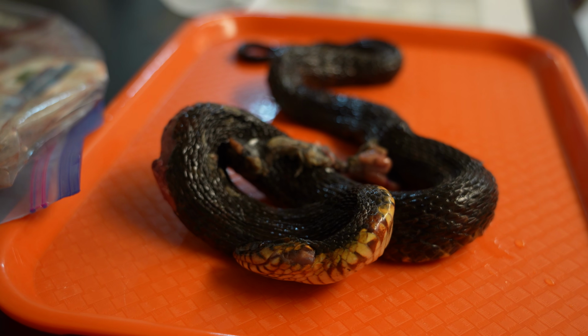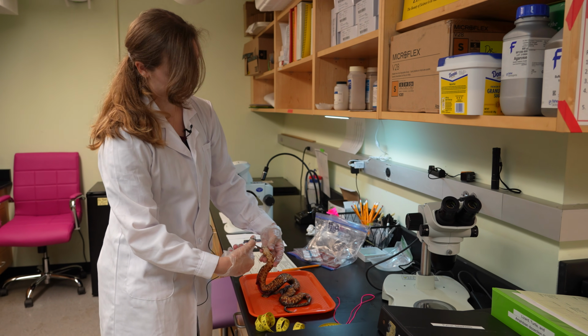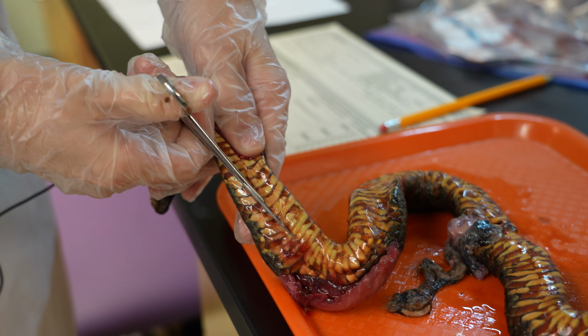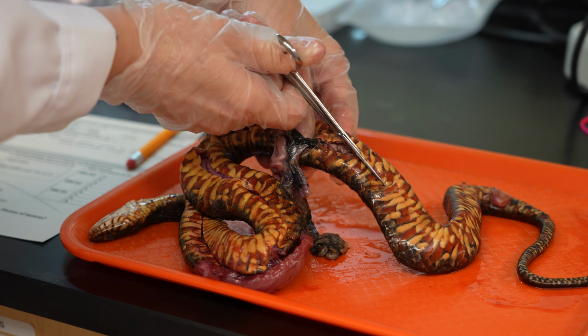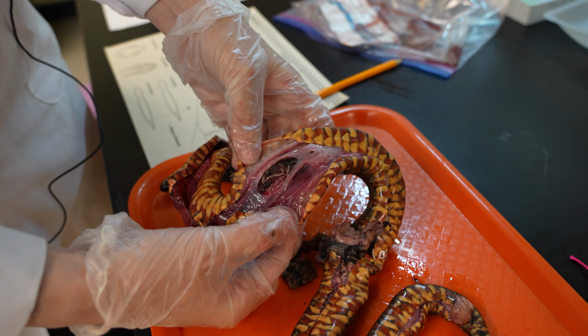So to cut open the snake, I'm going to start by making a cut across the neck region here, so I have somewhere to insert my scissors. And then once I have a place to put my scissors, I'm just going to insert them like this and cut all the way down that side, kind of like cutting wrapping paper. And if you want to get a good look, I accidentally cut the stomach, and you can even see those nematodes sticking out right there.